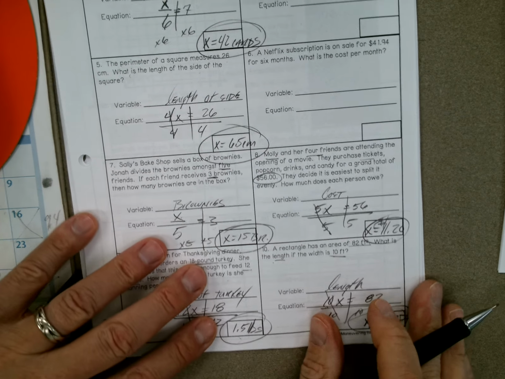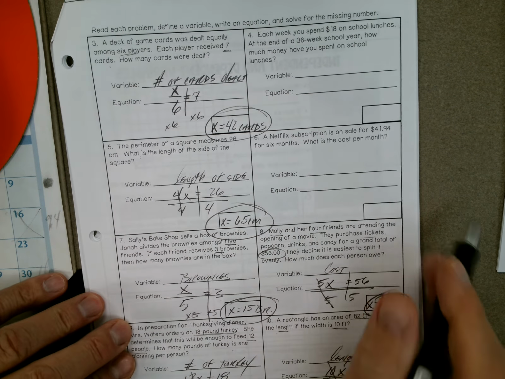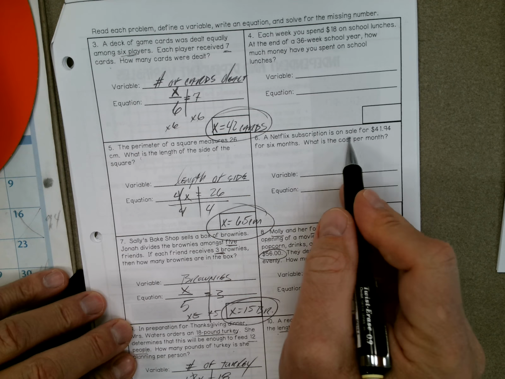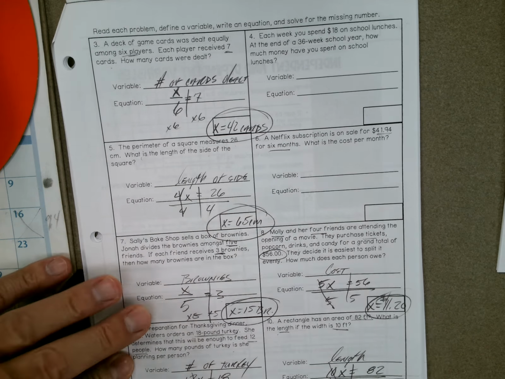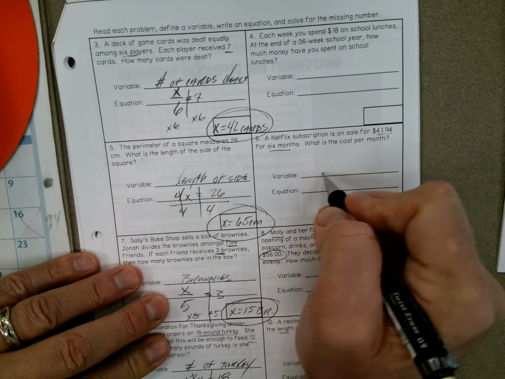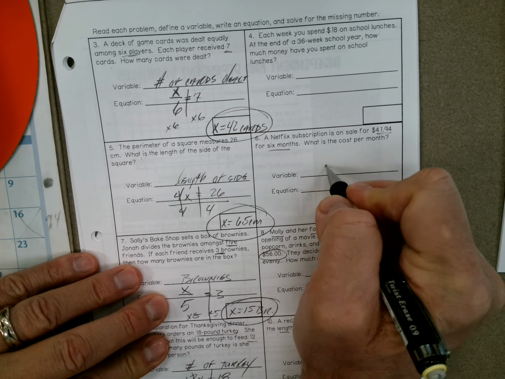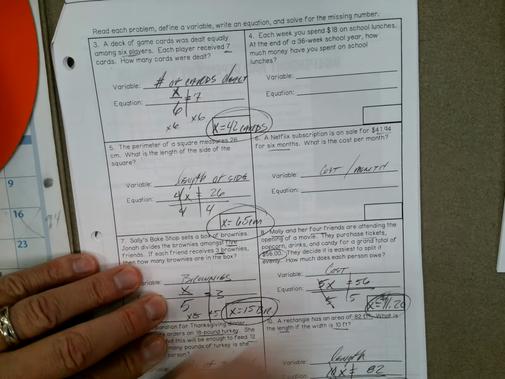Let's continue. A Netflix subscription, that's the first problem I've ever done with Netflix, is on sale for $41.94 for 6 months. What is the cost per month? So the cost per month is going to be our variable.